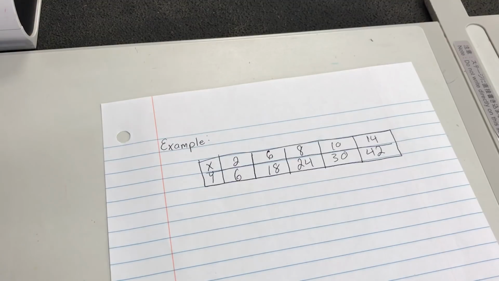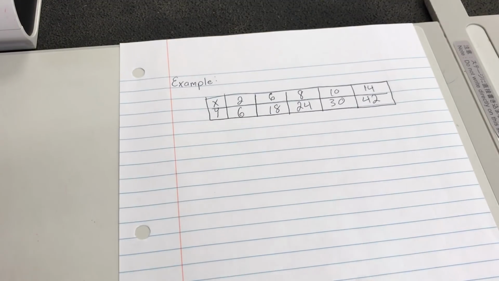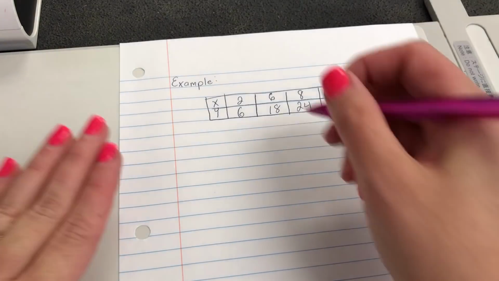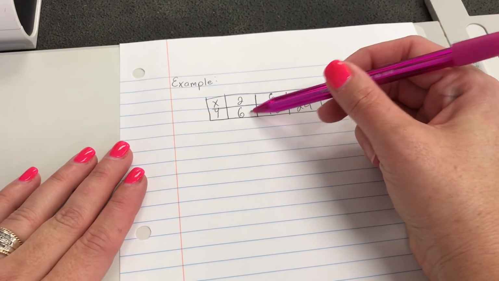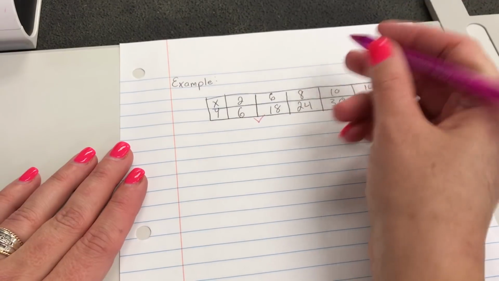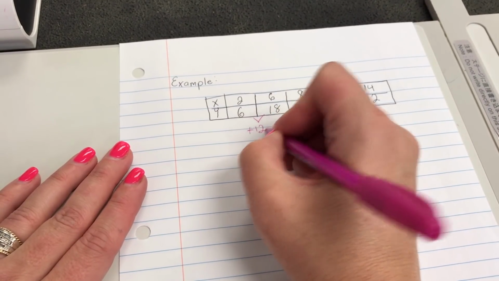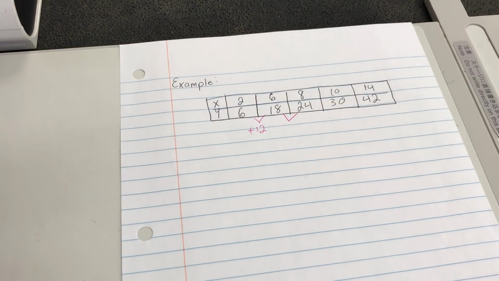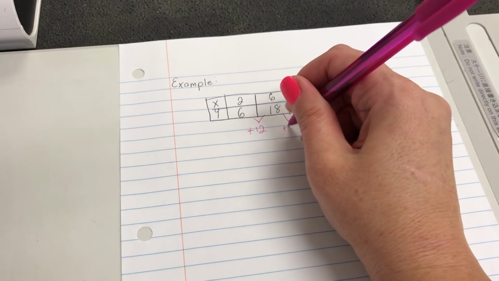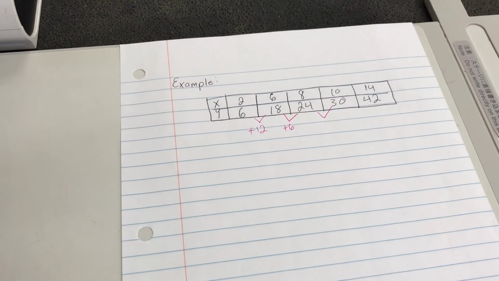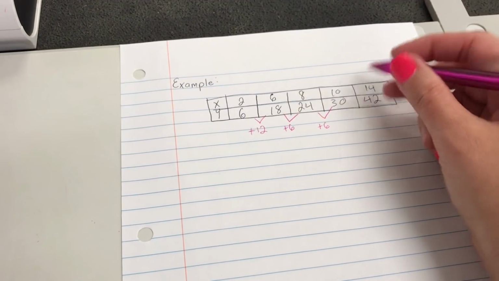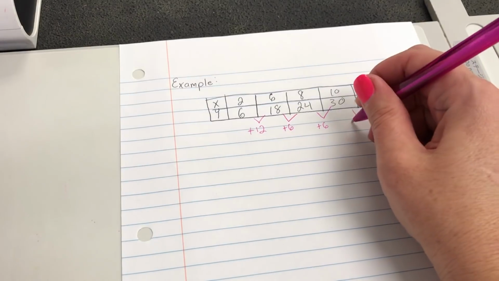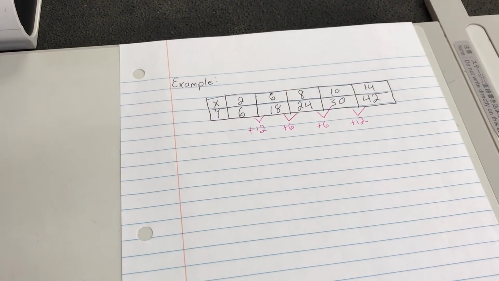The first one says find the change in y, so we're going to work with y first. What is the difference between 6 and 18? It is an increase, so do a plus sign, of 12. What is the increase or decrease from 18 to 24? To go from 18 to 24, you have to add 6. From 24 to 30, you have to add 6. And from 30 to 42, we have to add 12. Okay? So that is the change in the y values.